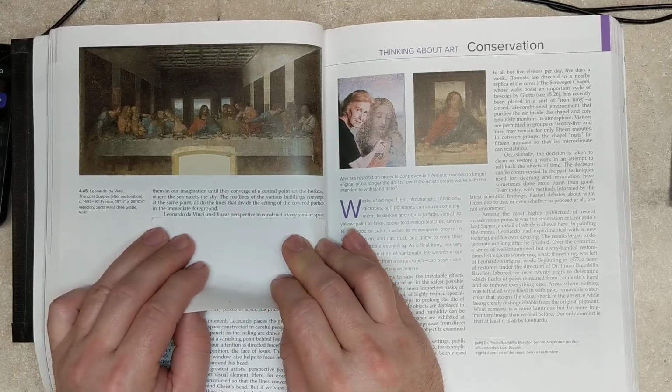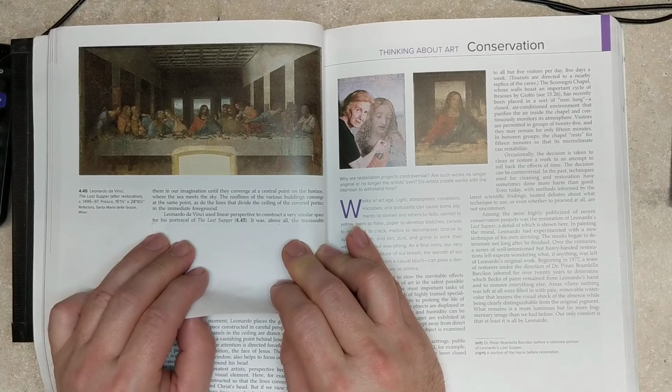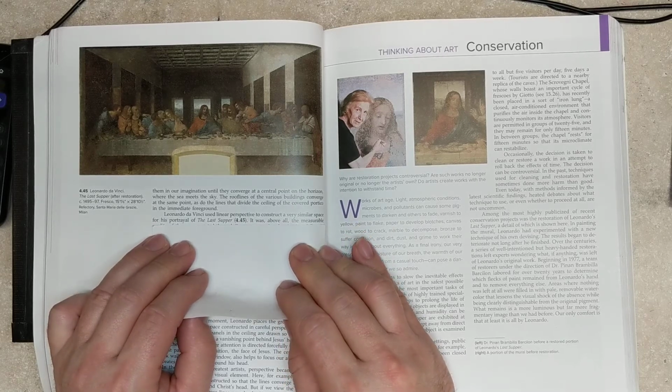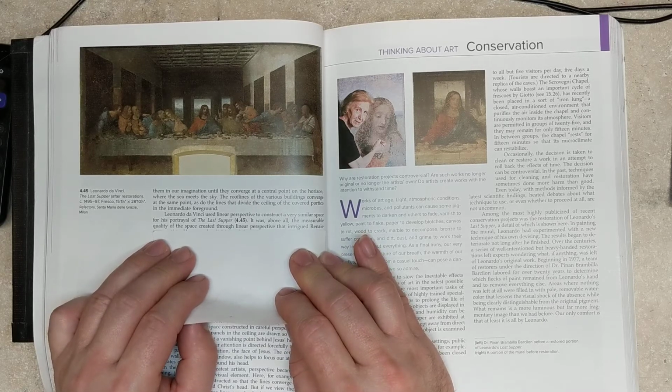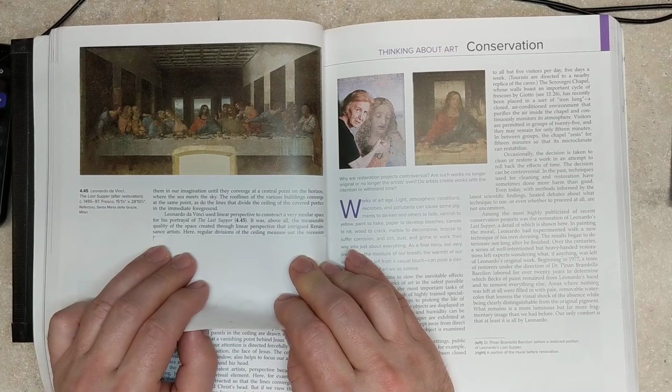Leonardo da Vinci used linear perspective to construct a very similar space for his portrayal of the Last Supper. It was above all the measurable quality of the space created through linear perspective that intrigued Renaissance artists.